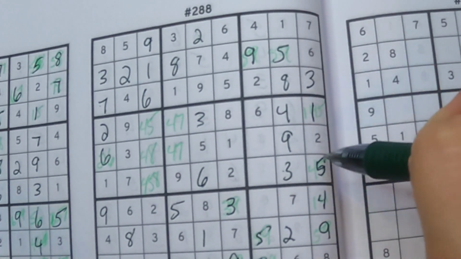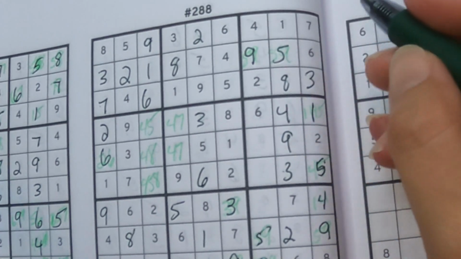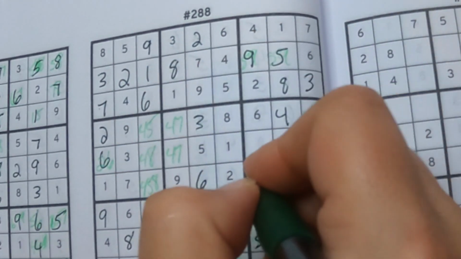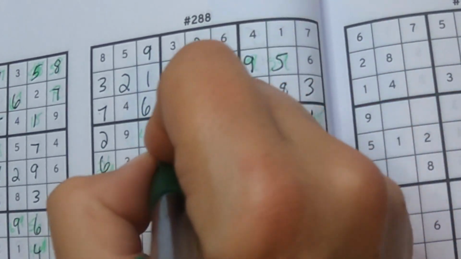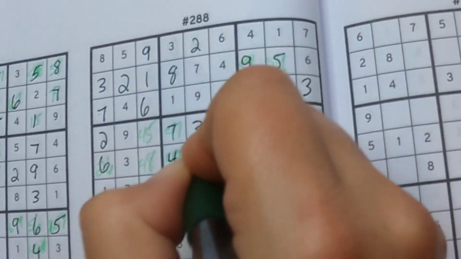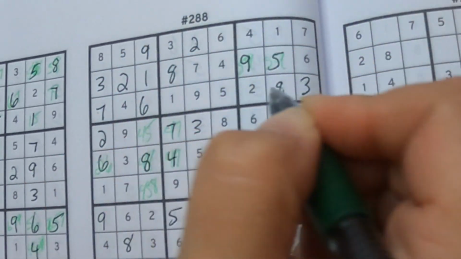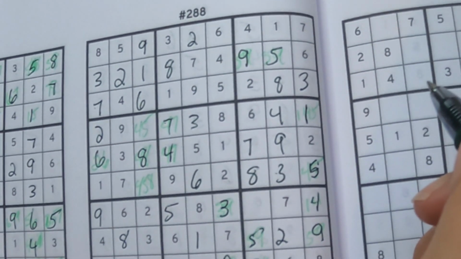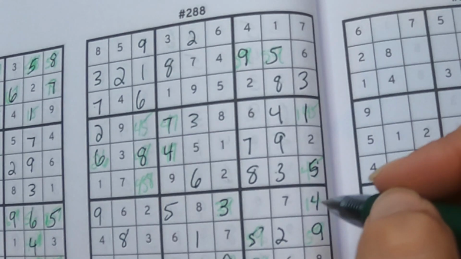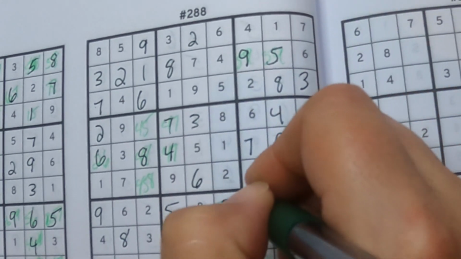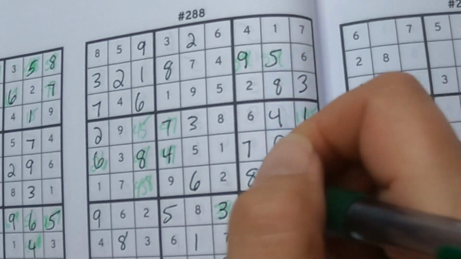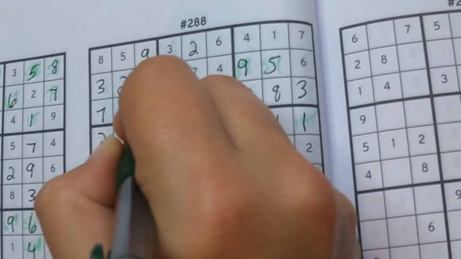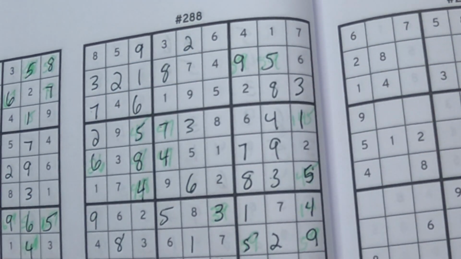For this box now, we're missing 7 and 8. We've got a 7 here, so 8, 7. That 7 makes this our 4, 7. That 4 makes this our 8. For this box now, we're only missing a 1. This 5 and 8 makes this our 4 and 5.